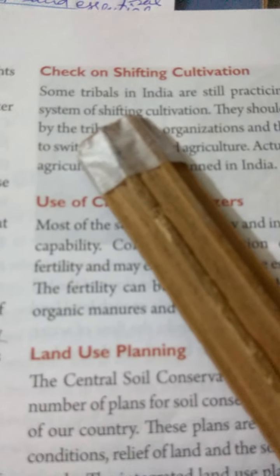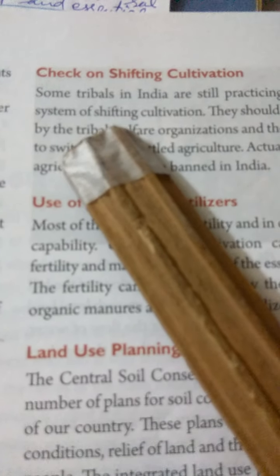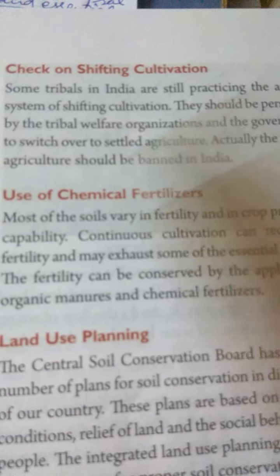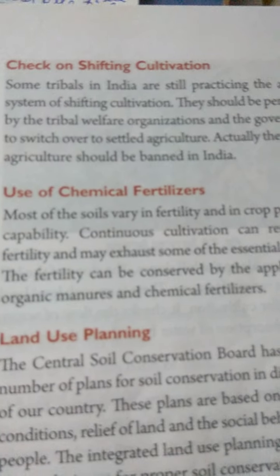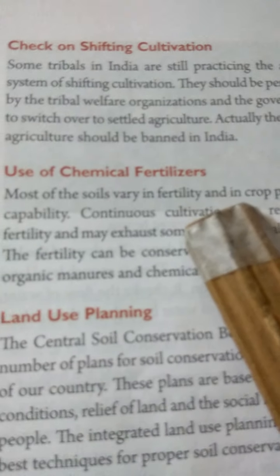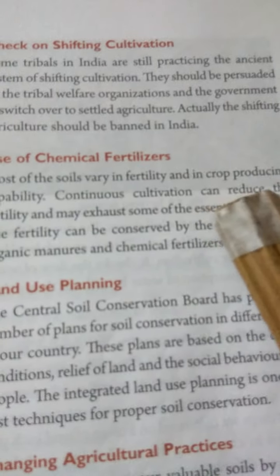In some areas, tribal people use different places to grow crops. They clear the agricultural area in some places and use chemical fertilizer, so that the soil is very fertile and has productive capability.